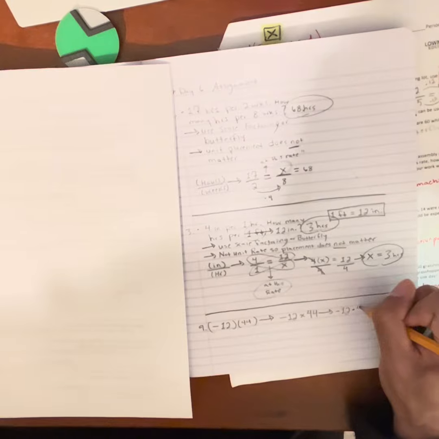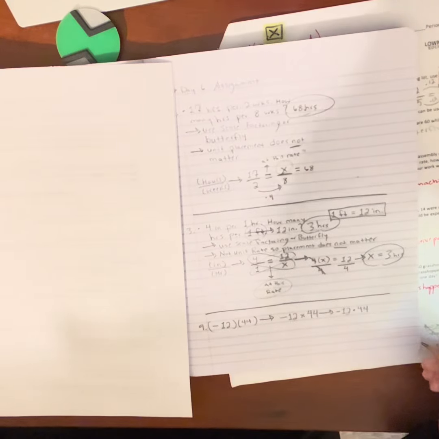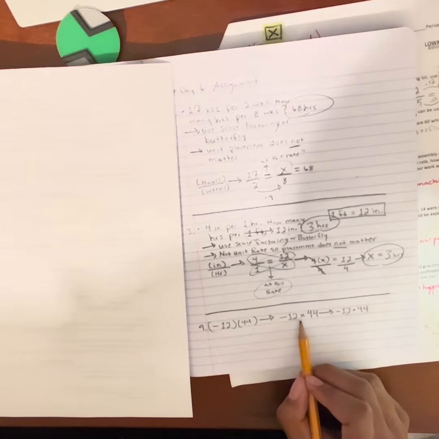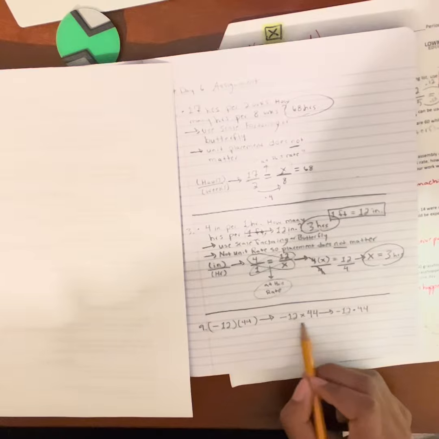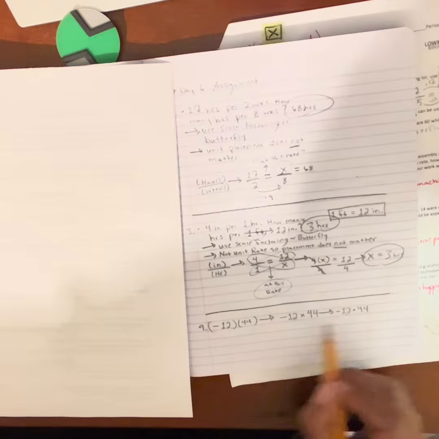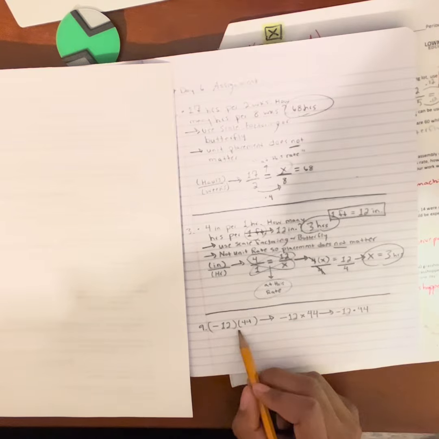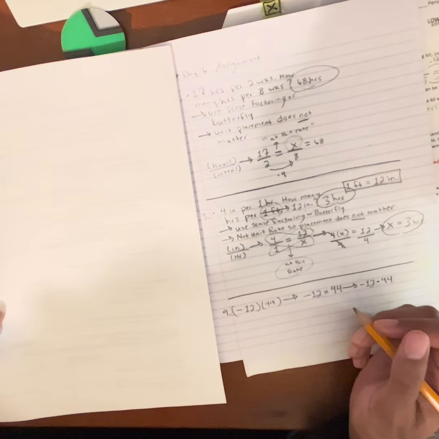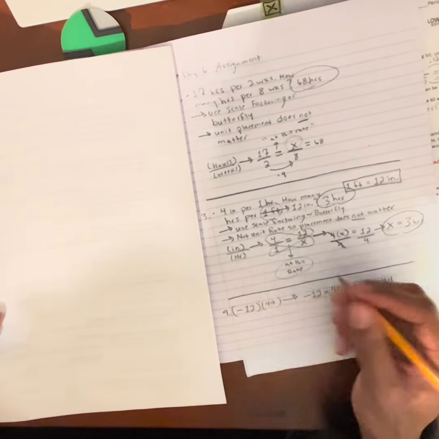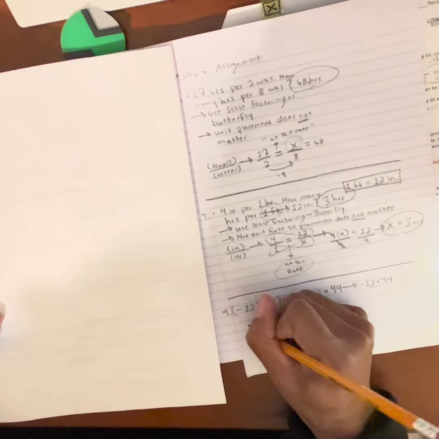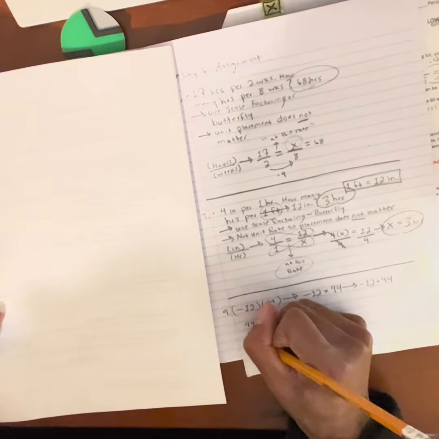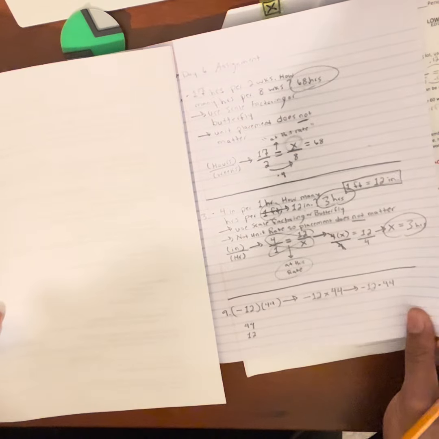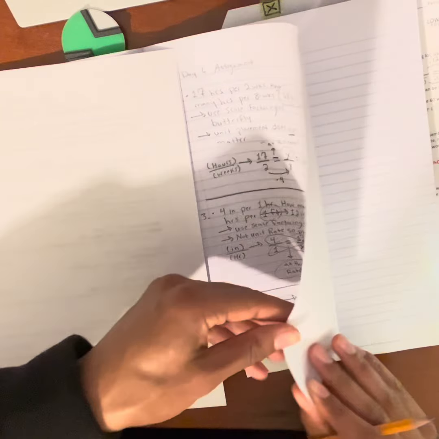Remember, I kind of want you guys to veer away from using this x for your multiplication. The dot is probably better, or the parentheses, but these are all the same thing. So let's say, what is 44 times 12? And let's move on to the next page to do that.